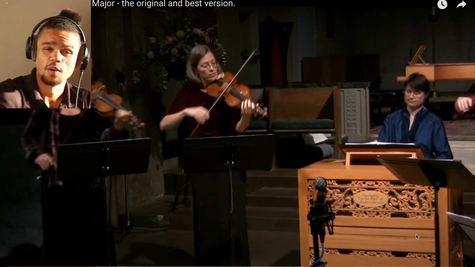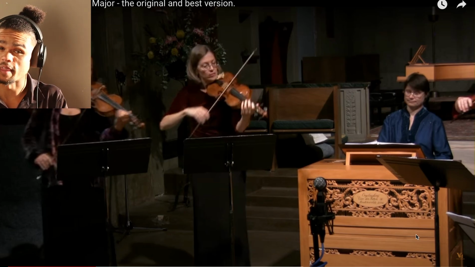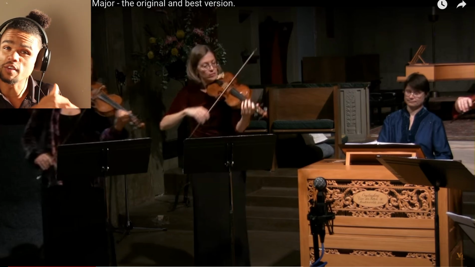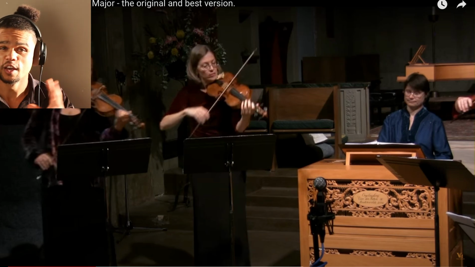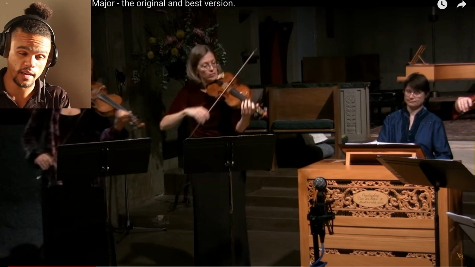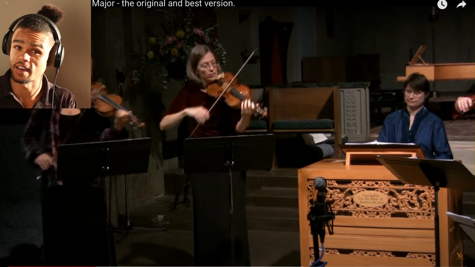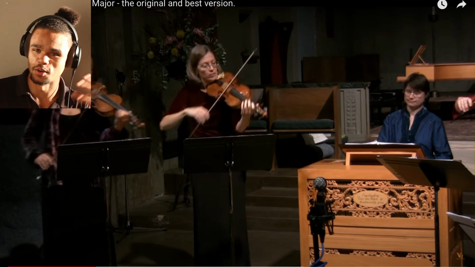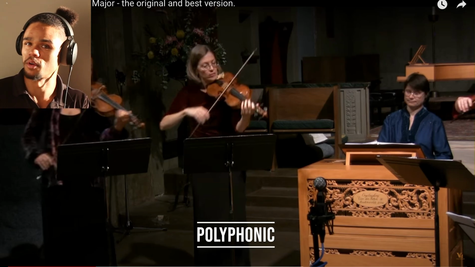So right there, we had our main melody, and then we had another melody coming and weaving in, then we had another melody weaving in. So we have three different melodies, all three played by a violin, but different violins. So multiple melodies, we have a polyphonic texture.